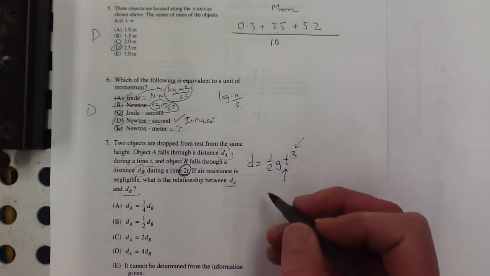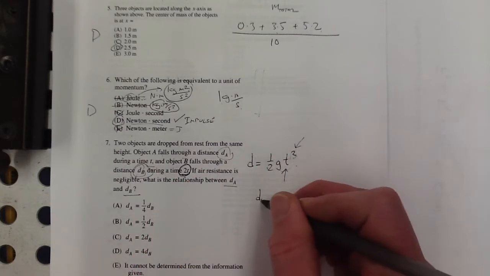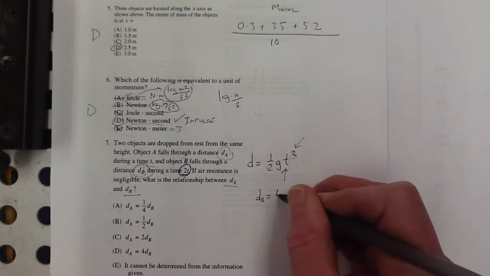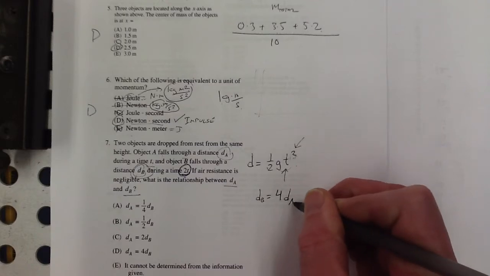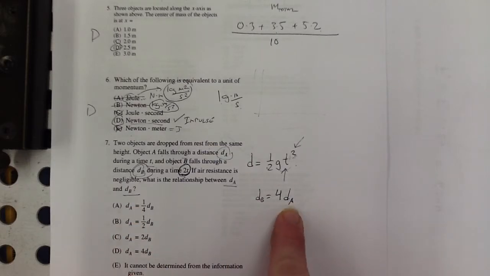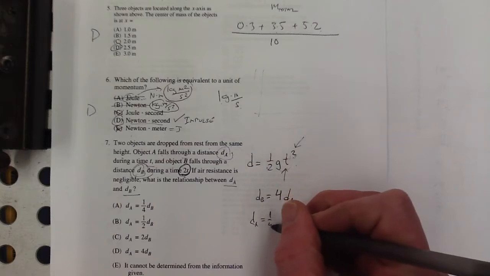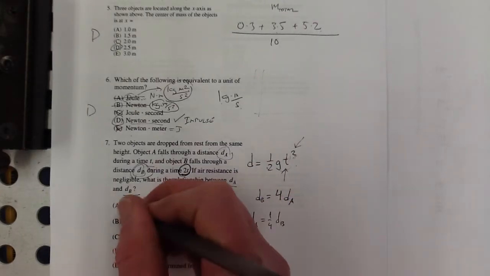So that means that d_B is 4 times bigger than d_A, because d_A is the shorter time. I guess they want it the other way around, so they would want d_A equals. So if I divide that over, that would be this.